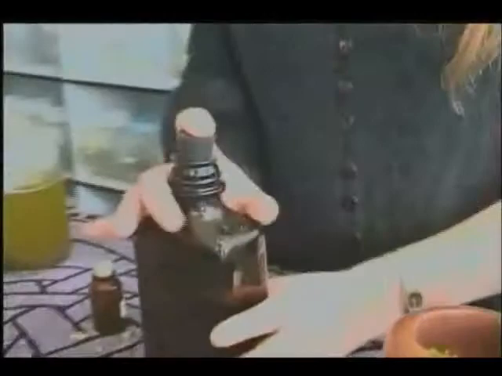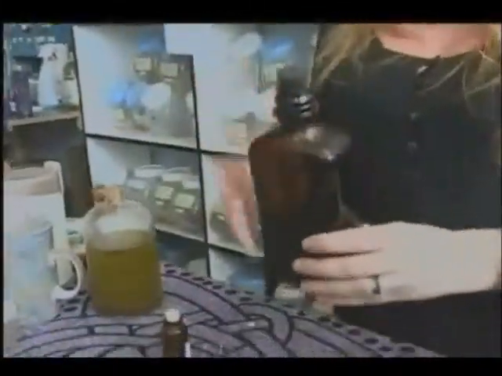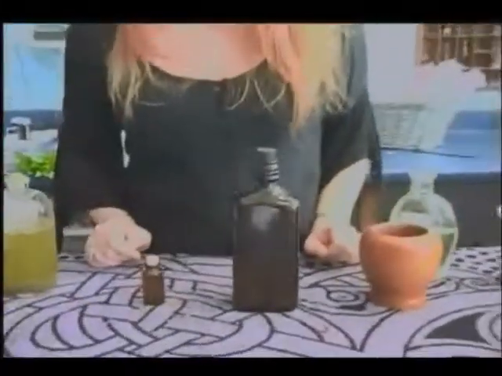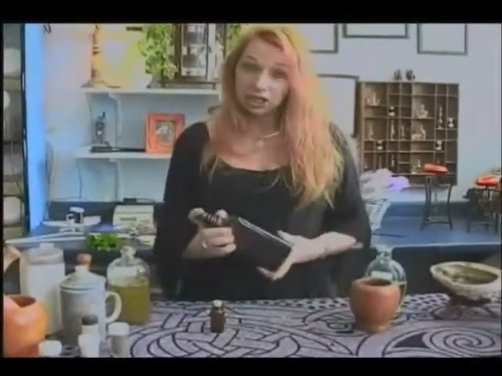Place the stopper back on. Give them a good shake. Place the bottle in a cool, dark area, and about once a day or once every other day, you want to pick it up again and give it a really good shake. You want to do this for about 2 to 3 weeks.